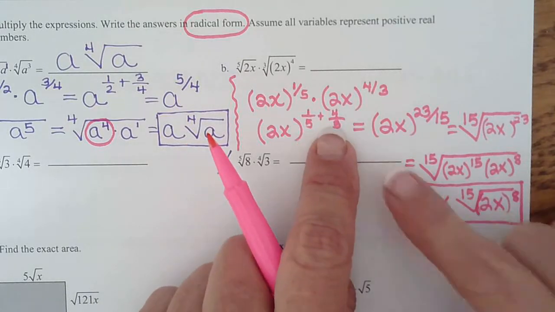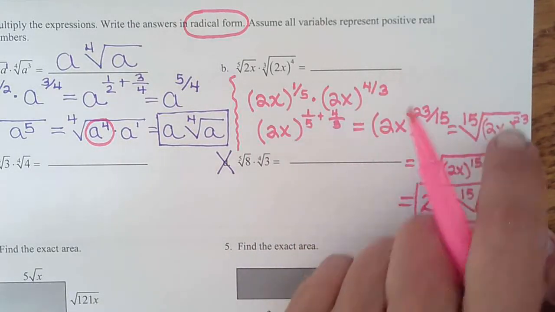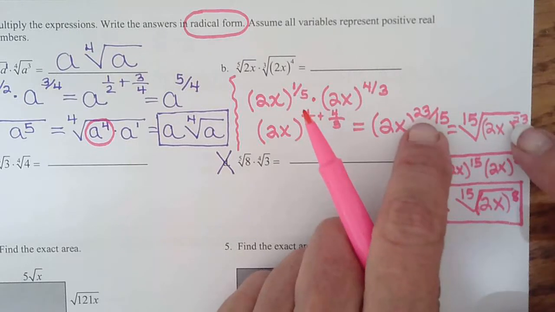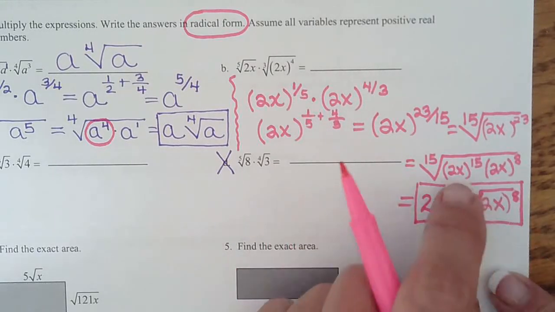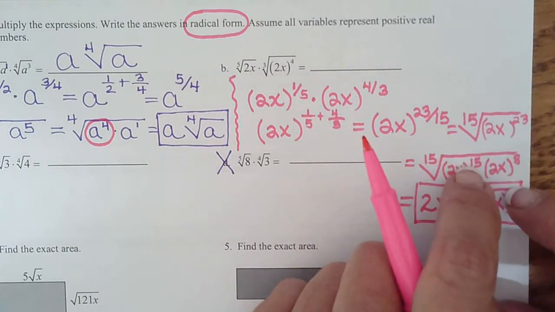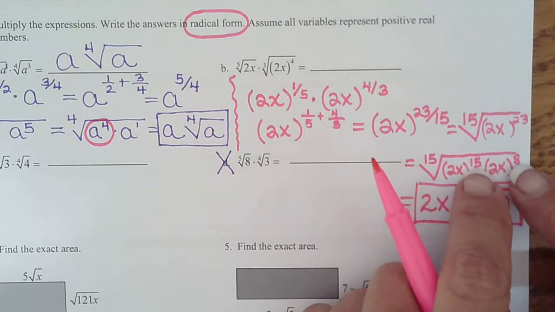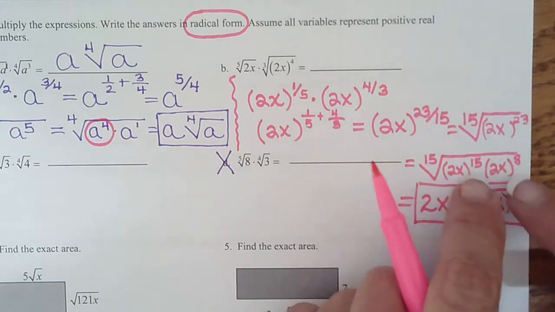So we have 15th root, then we have our 2x in parentheses, and then 23 is the power. And then we said, well, 23 is not divisible by 15, but we could take 15 away from it, and then that leaves 8. So these two still give me 23. I haven't changed the problem.